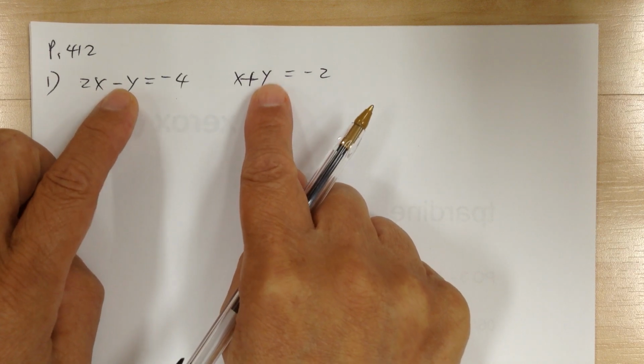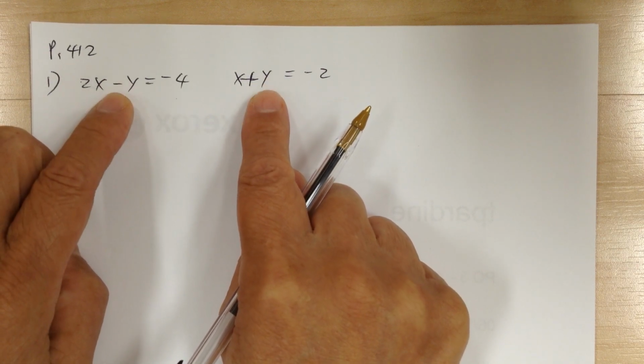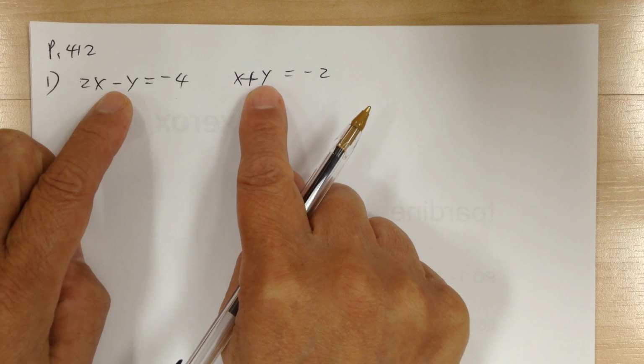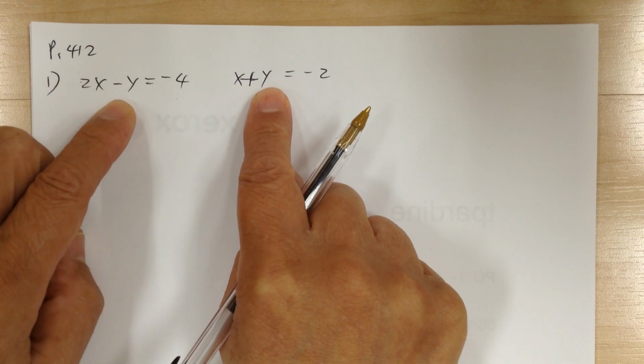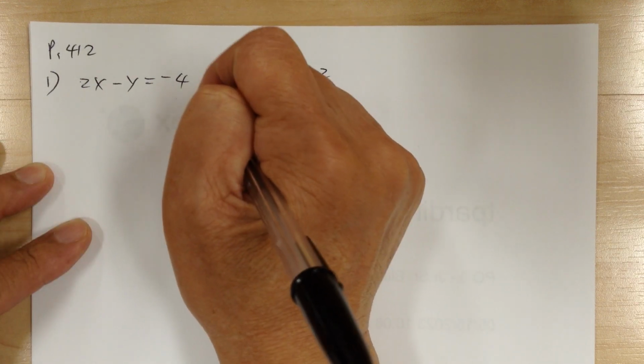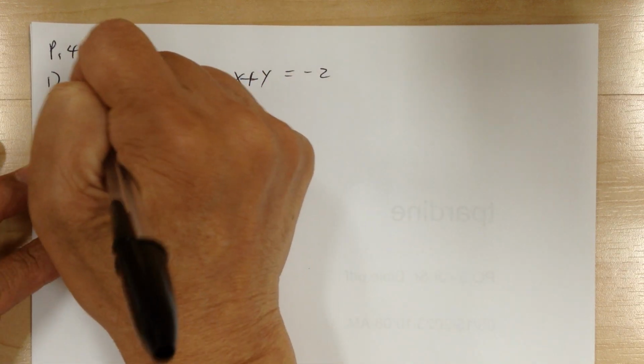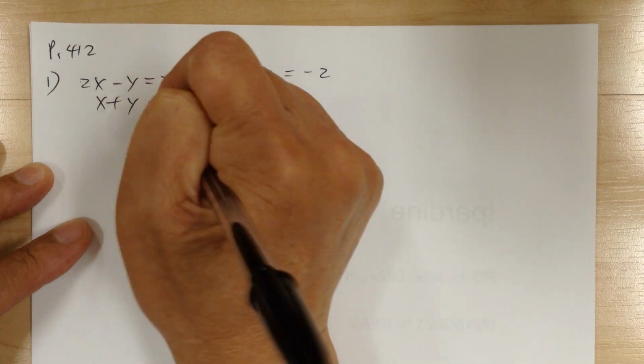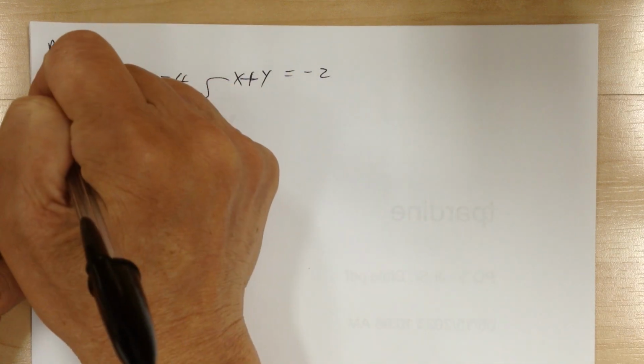So in this case, you want to eliminate the y because they're already opposite. So you have to make sure that one of the variables is opposite so that you can eliminate. Okay, so you can put either one underneath. I'm going to put this one under here. Okay, so I got x plus y equal to negative 2, and I'm going to add.